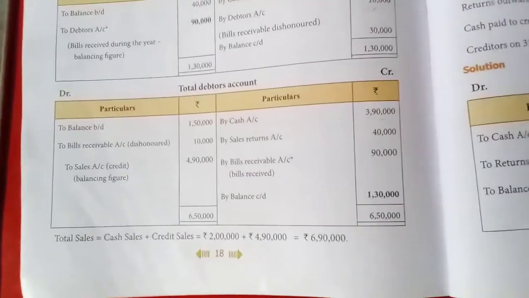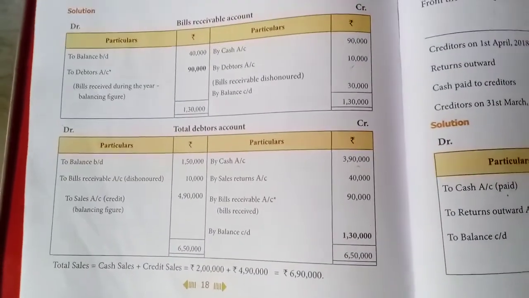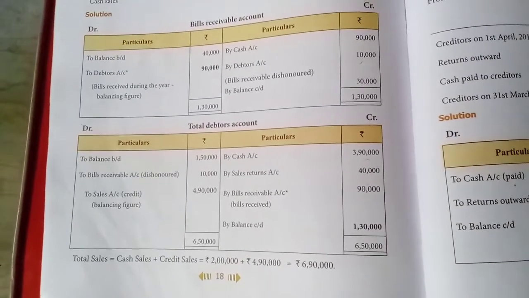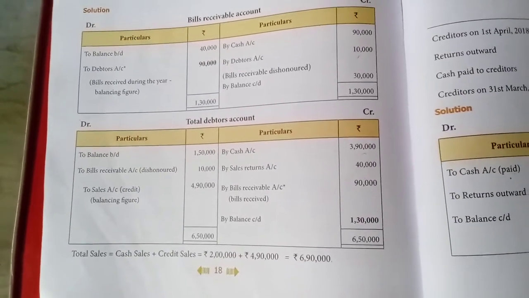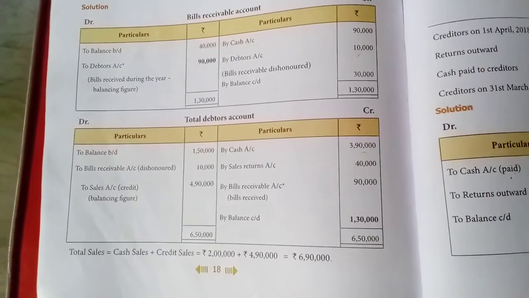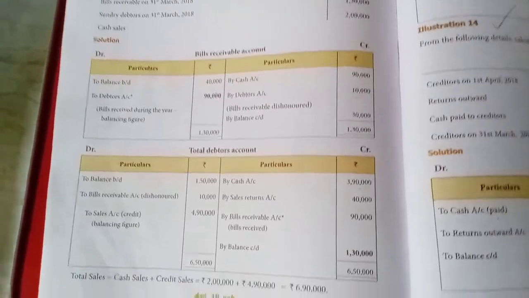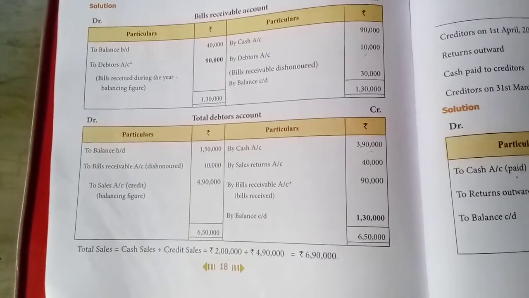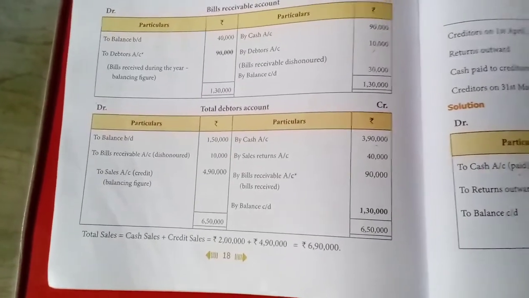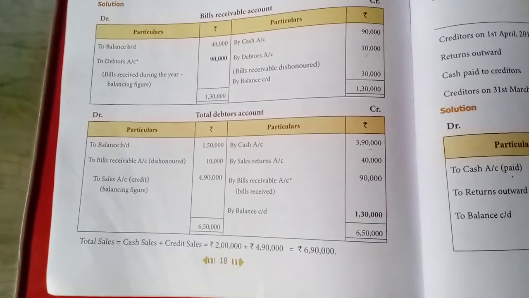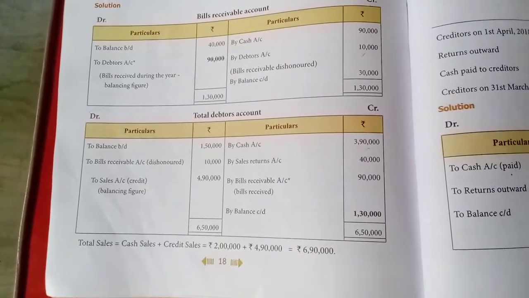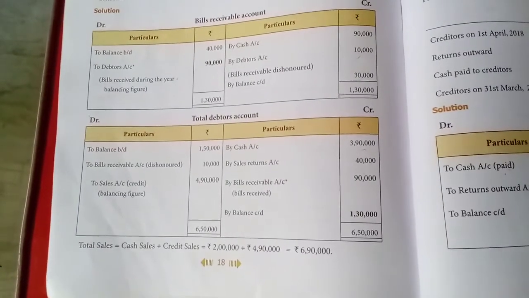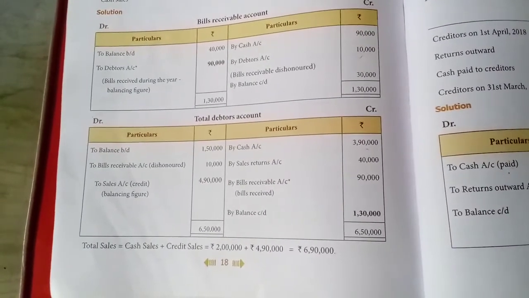Then total debtors account. Here we have to write opening balance, debtors closing balance, they have given, isn't it? 1,30,000. That one also we have to write. Then cash received from debtors, then sales return, then this bills receivable received in the previous account.